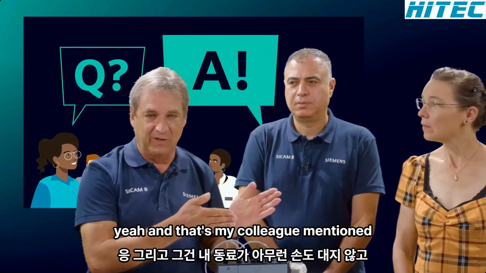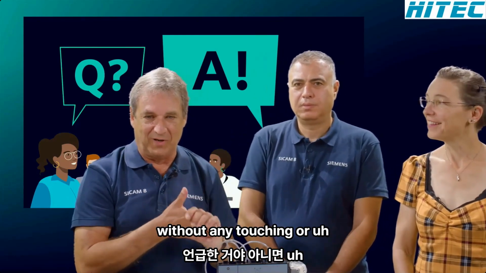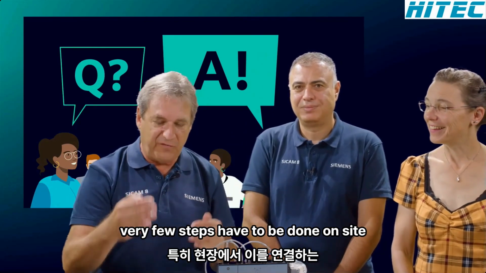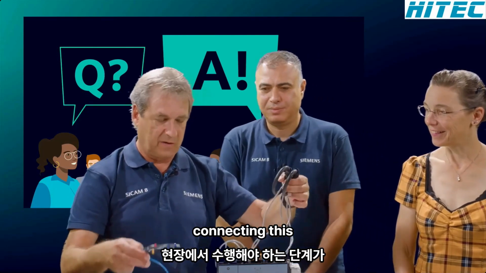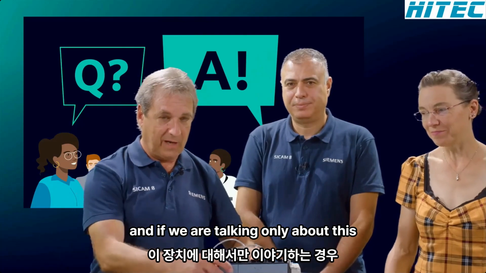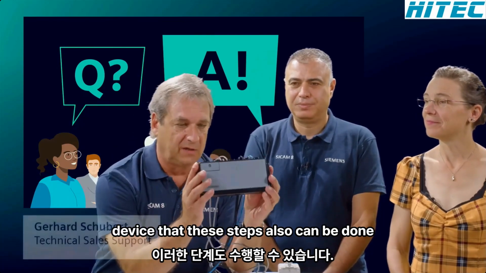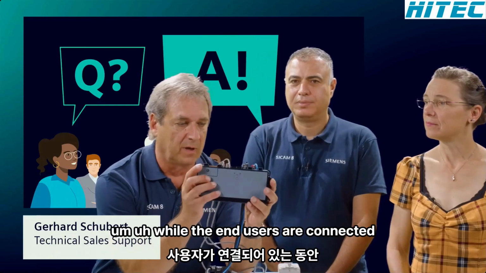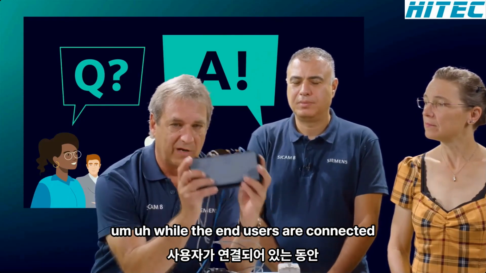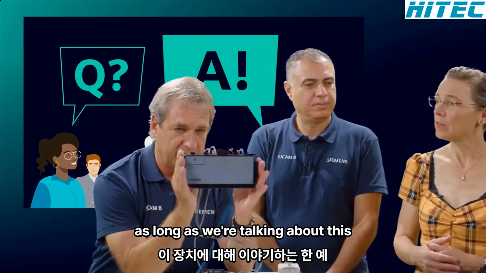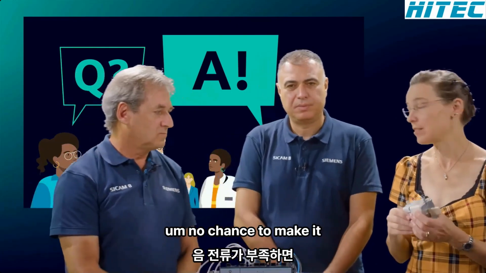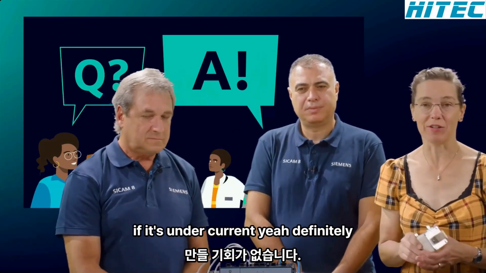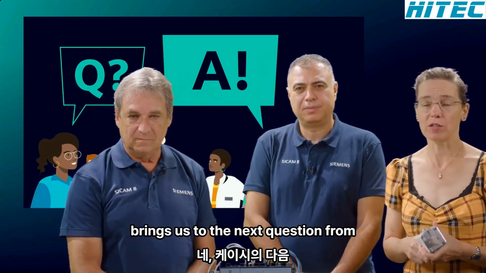Yeah, and as my colleague mentioned, very few steps have to be done on site, especially wiring, connecting this on site. And if we are talking only about this device, then these steps also can be done while the end users are connected. So I can still operate, no interruption. As long as we are talking about this device, yes. If I want to attach something to a fuse, no chance to make it if it's under current. Yeah, definitely.